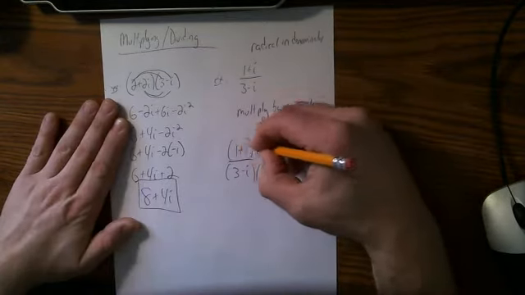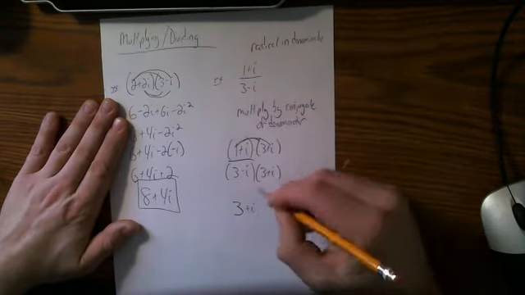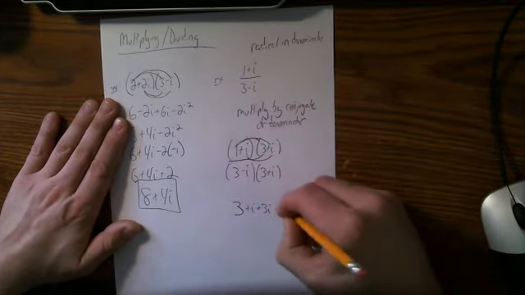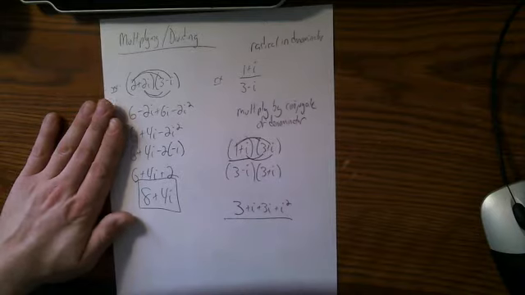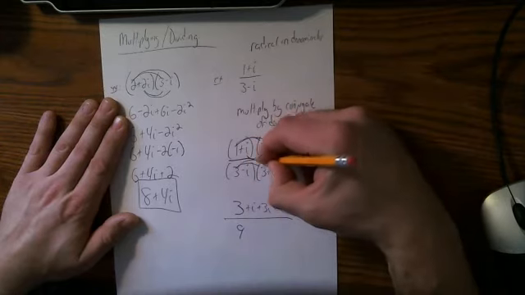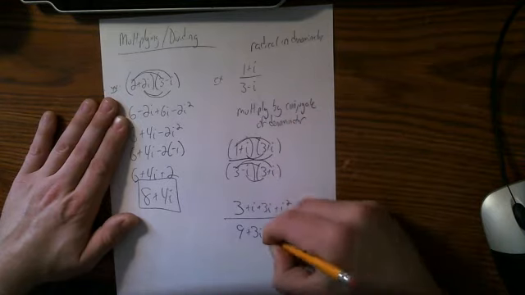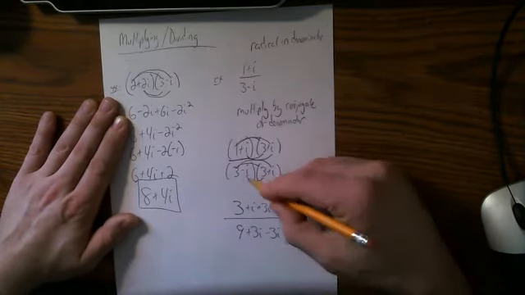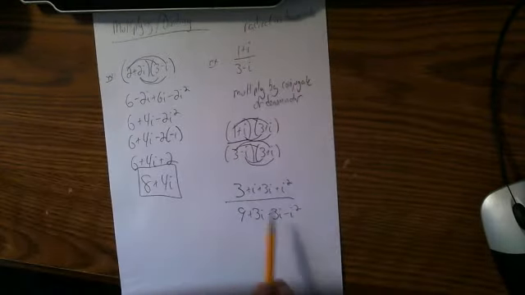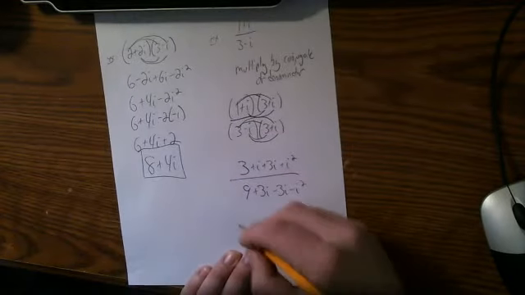So let's FOIL the numerator. 1 times 3 is 3. 1 times i is i. i times 3, 3i, and i times i is i squared. That's just the numerator. Now let's FOIL the denominator. 3 times 3 is 9. 3 times i is 3i. Negative i times 3, negative 3i. And then negative i times positive i is negative i squared. So we'll have to combine like terms, and we'll substitute negative 1 for i squared. I'm going to do that within the same step.